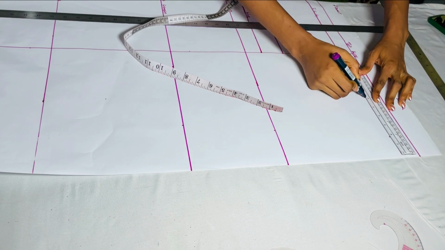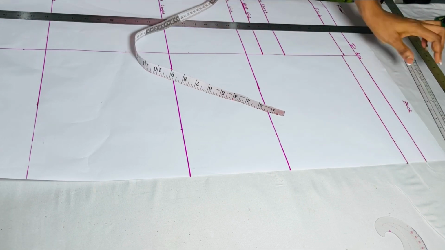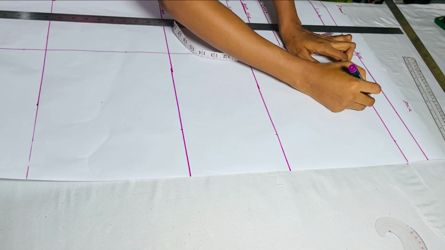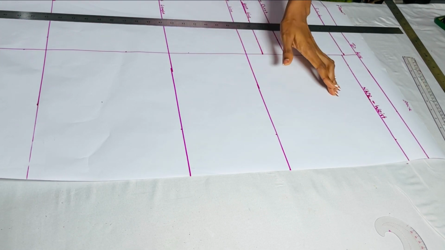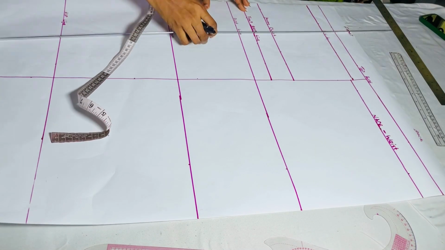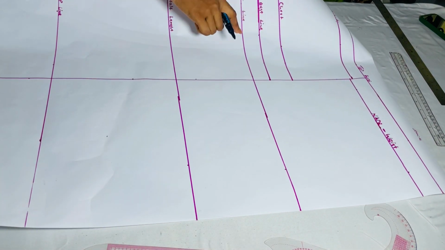I made a straight rule there, which would be my nape to waist. That would be the new neck for the back. We will not be taking the neck measurement on that top line. We'll take it on this nape to waist measurement. This helps you avoid zip bulging.